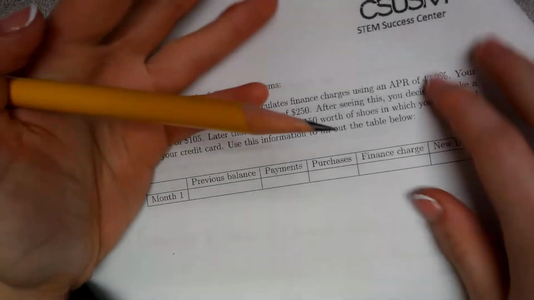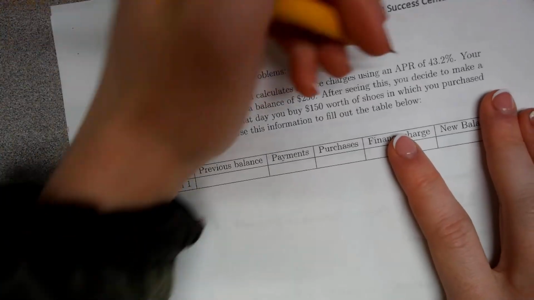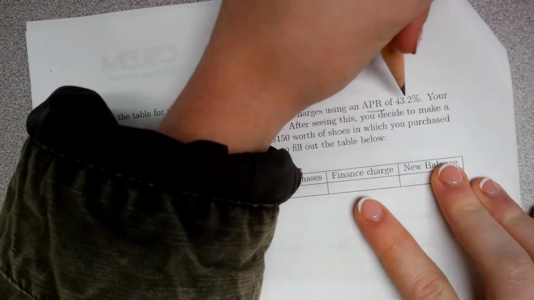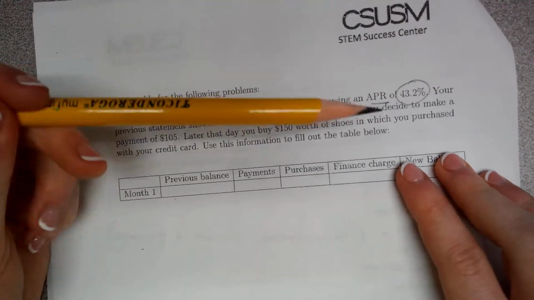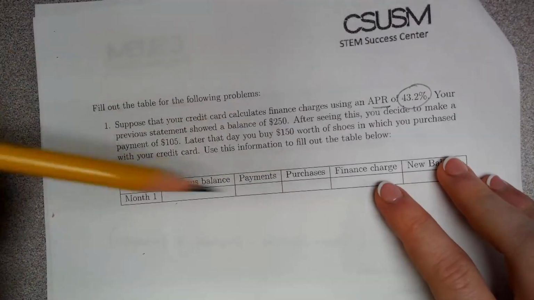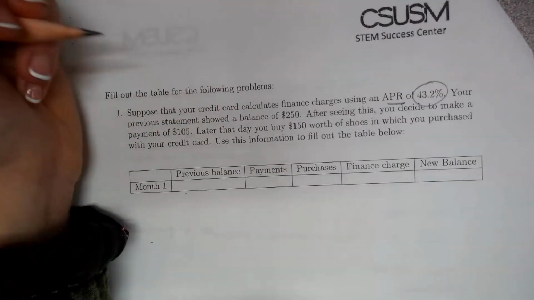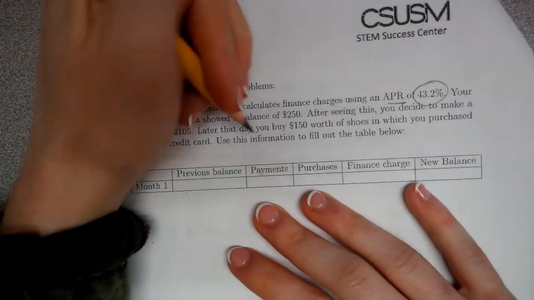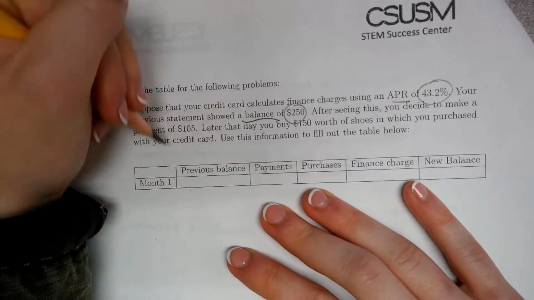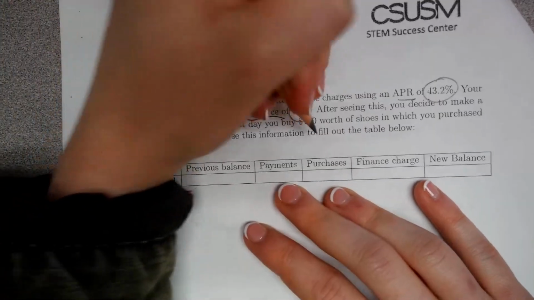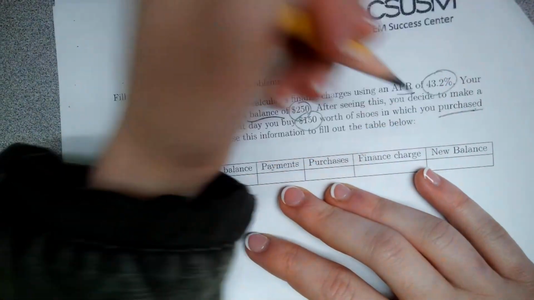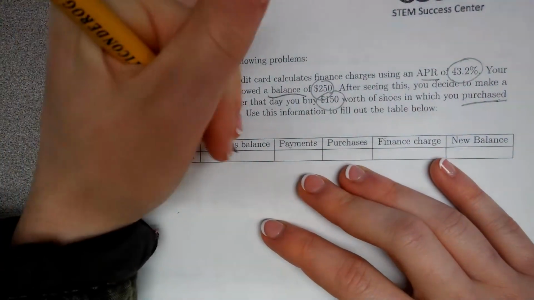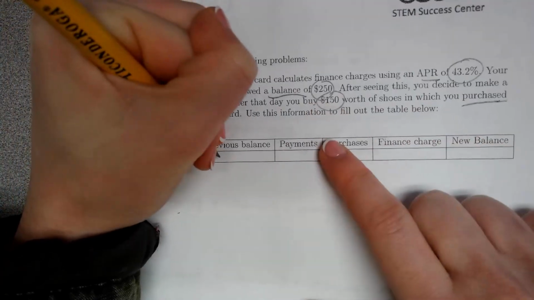Okay, so suppose that your credit card calculates finance charges using an APR of 43.2%. So I'm just going to jot down basic cues just to get the information out that I need, so that if I look back, I don't have to read the whole thing again. A balance of 250, you decide to make a payment of 105, you buy 150 worth of shoes. All right, what'd you purchase? Cool. All right, so previous balance was 250.